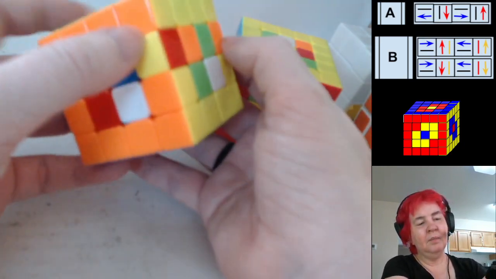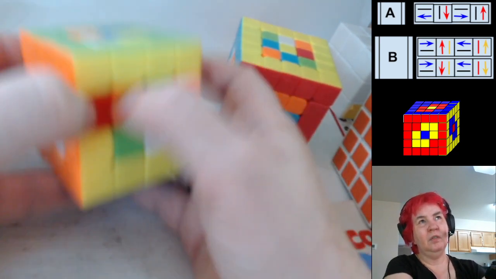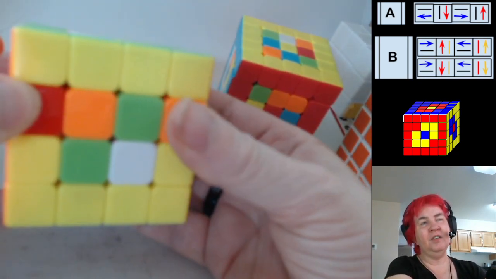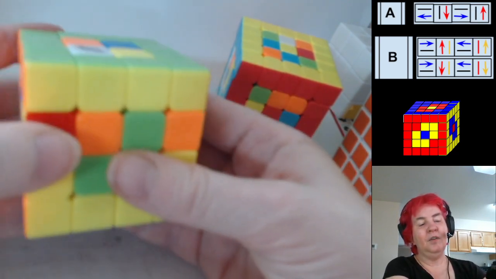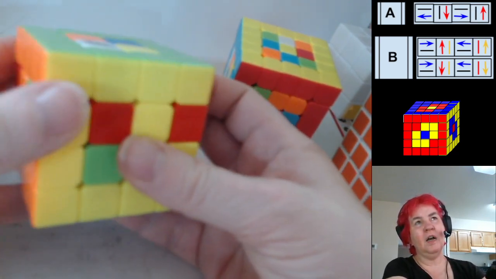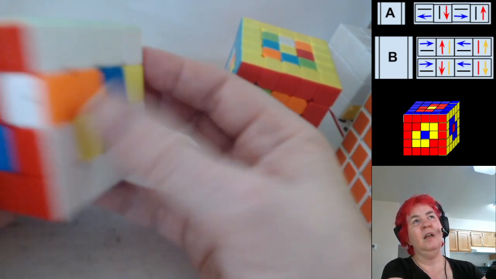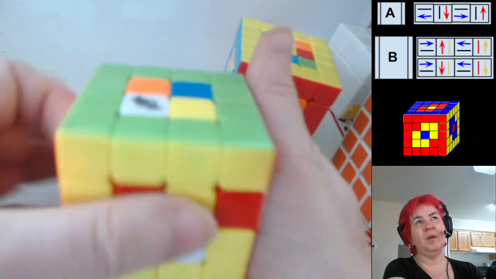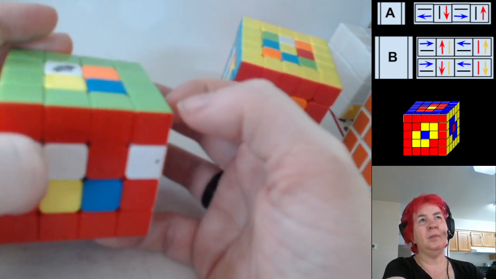So if you looked at just this row, okay, you see just the edges on this row, you see two are correct and two are incorrect. But if you rotate this row a quarter turn in either direction, now one cube is correct and three are incorrect. And we already know how to move three pieces around. You probably have an algorithm specifically for these three, but I'm going to do formula B with it.